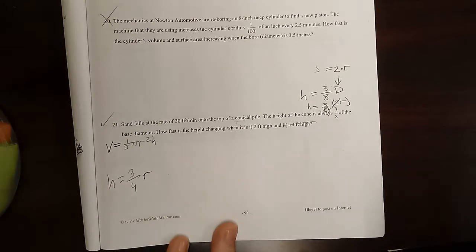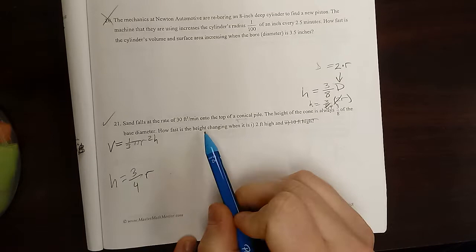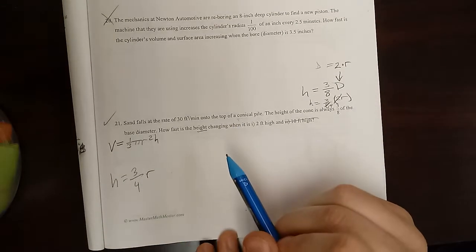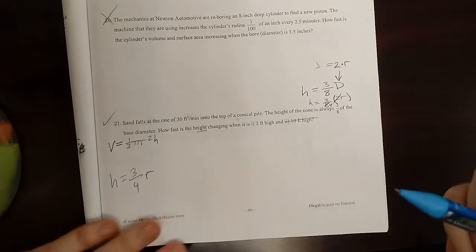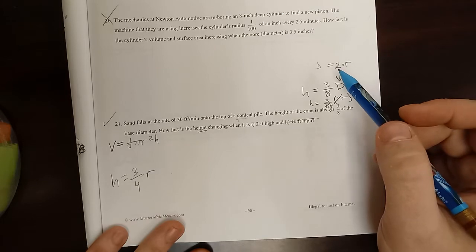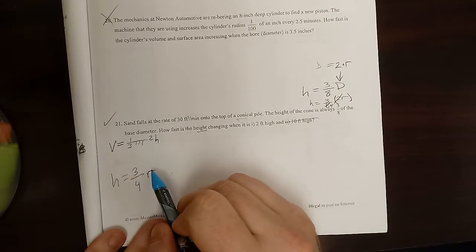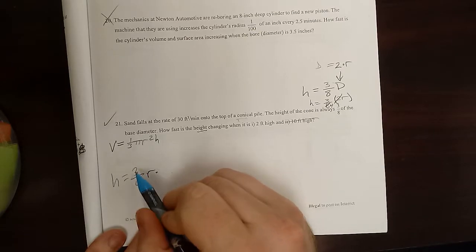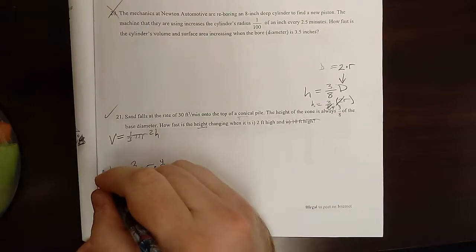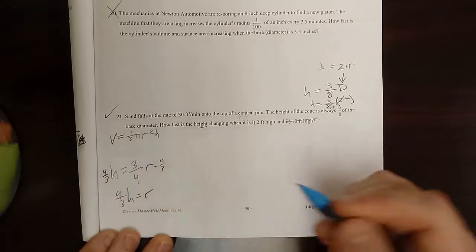Now, I don't know what I need to do yet, so I might need to alter some things. How fast is the height changing? Oh, they want me to find the height changing again. They could have asked us to find the radius changing. They're allowed to. So because of that, I need to eliminate r. To do that, I'll multiply both sides by the reciprocal here, the 4/3. So we can say 4/3 h is equal to r.